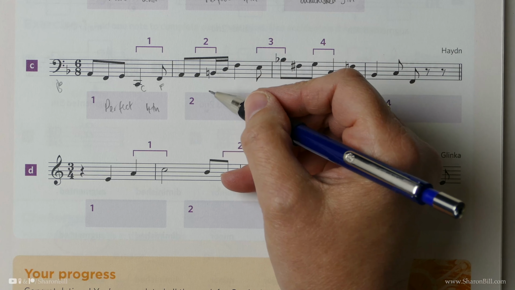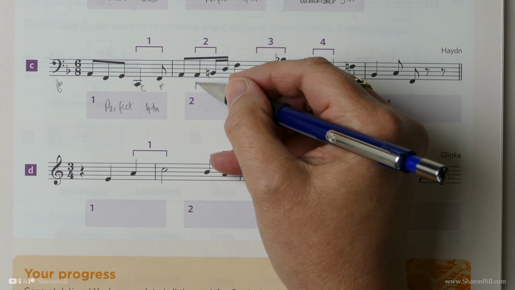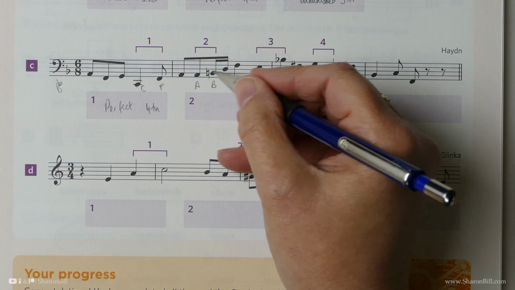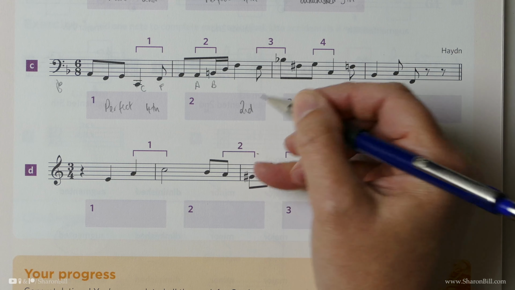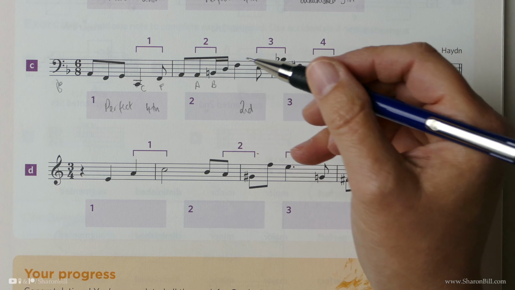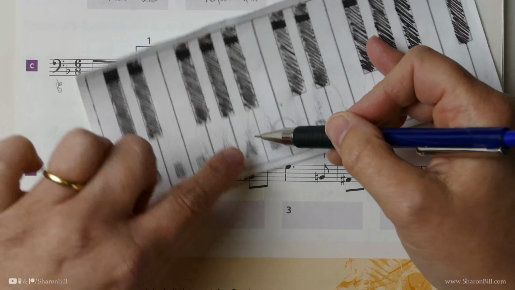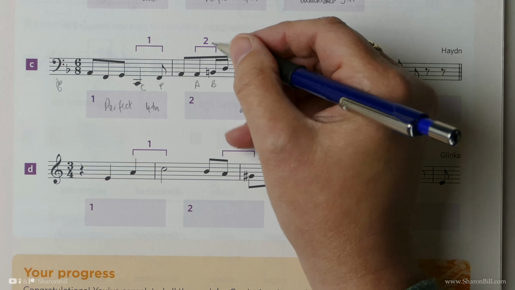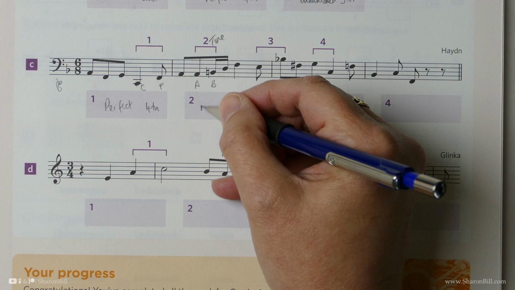And so here we have an A to a B. And so that's going to be a 1, 2, a second of some sort. And A to B is a full tone. It's a tone, so that's going to be our major second.